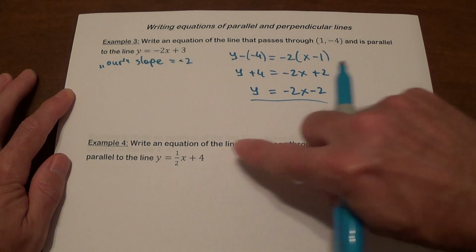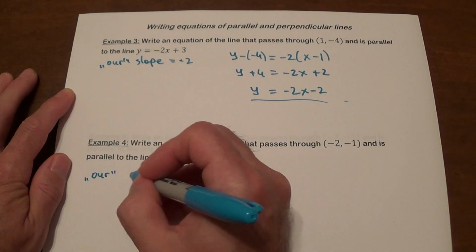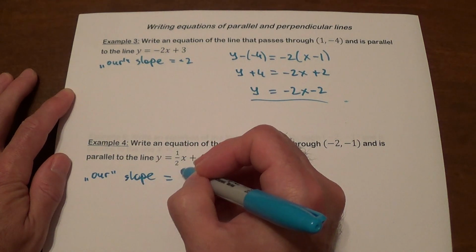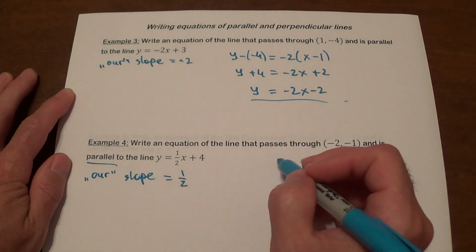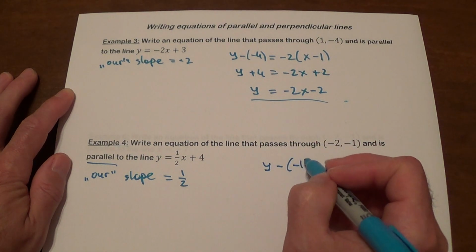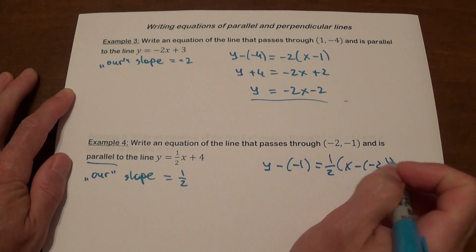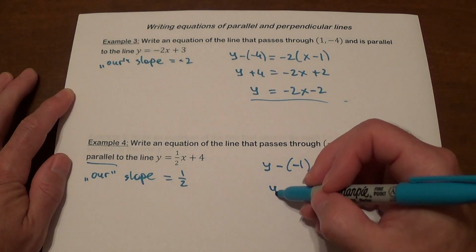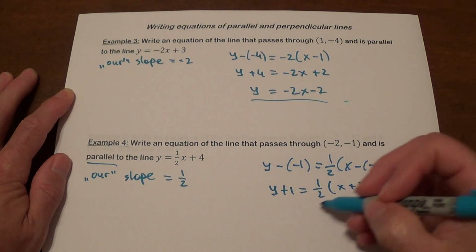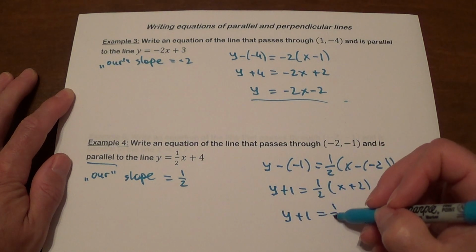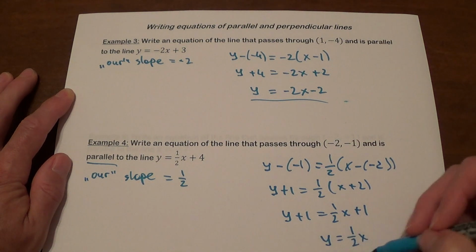Next line, the point. The slope is going to be the same, we have parallel lines. Point-slope: y minus negative 1 equals 1/2 times x minus negative 2. So y plus 1 equals 1/2 times x plus 2. y plus 1 equals 1/2 x plus 1. And y equals 1/2 x.